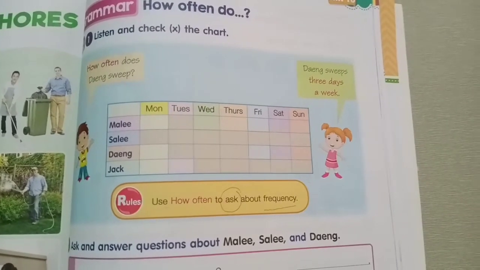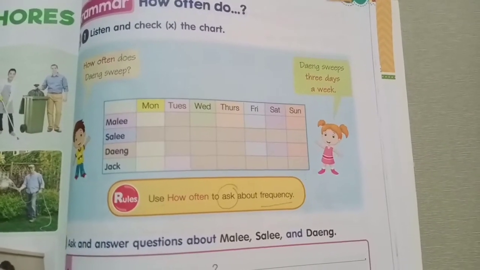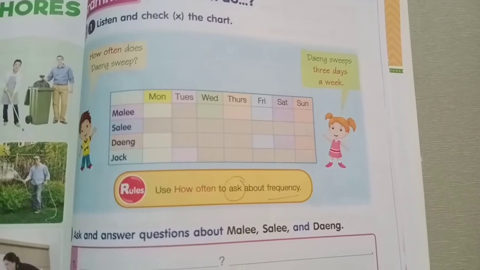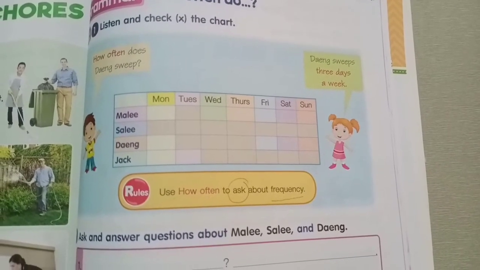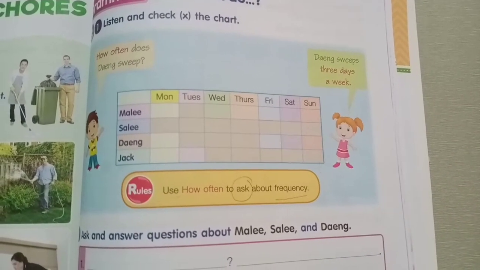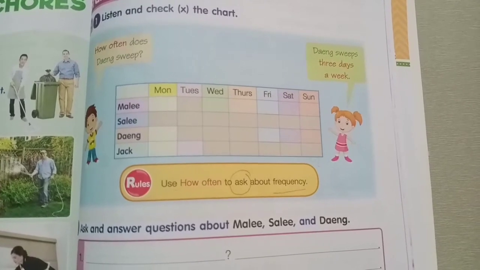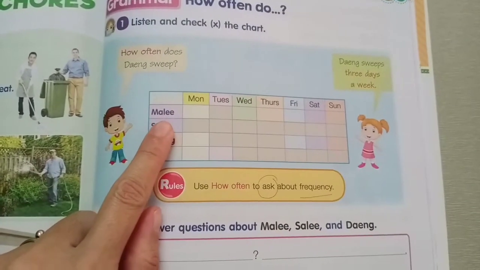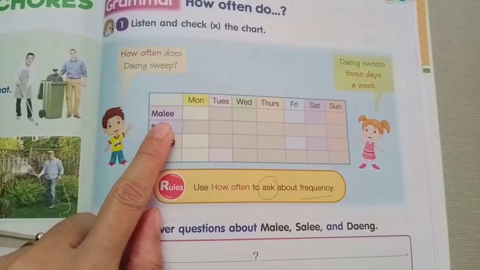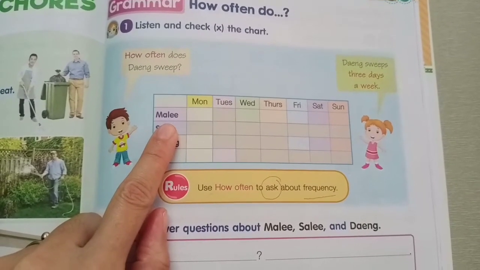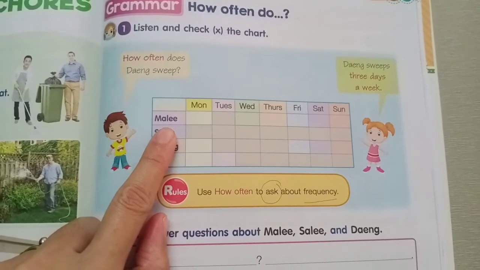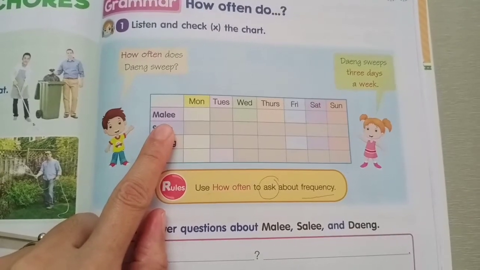Okay, number one. The question is, how often does Mally sweep the floor?